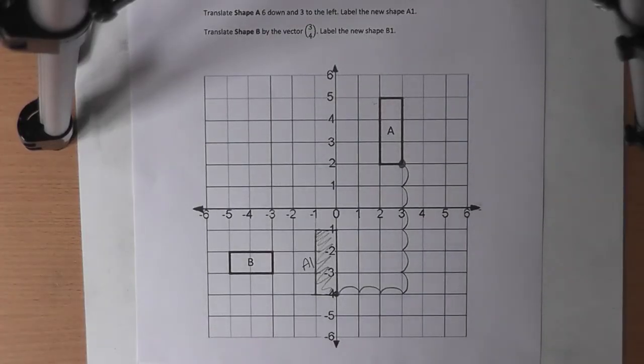So as we've just seen, this vector is just a different way of writing the instruction for a translation. It's a way of giving a direction using purely symbols rather than words. So the 3 on the top and 4 on the bottom. The 3, remember, is how far left or right we're going according to the sign, and the 4 on the bottom is how far up or down we're going according to the sign. So with a 3, we're going 3 to the right, and with a positive 4, we're going 4 up.